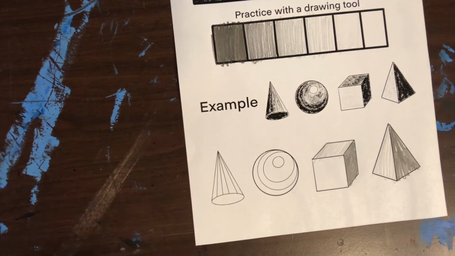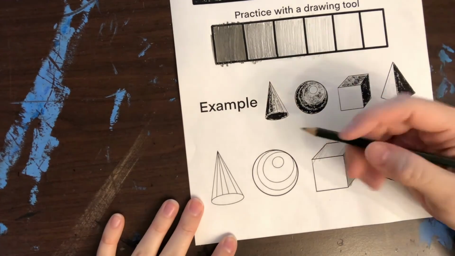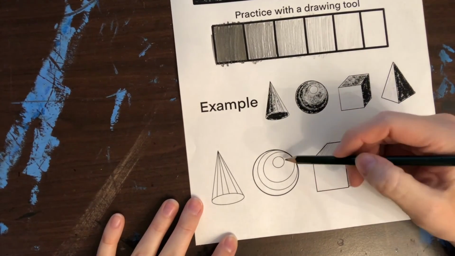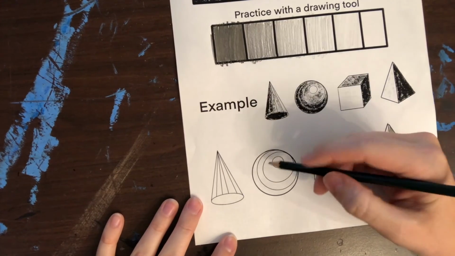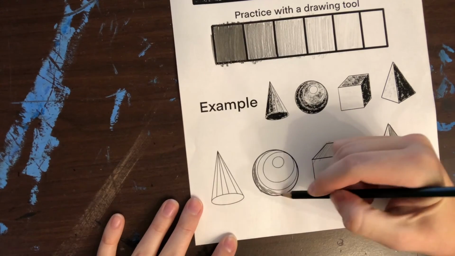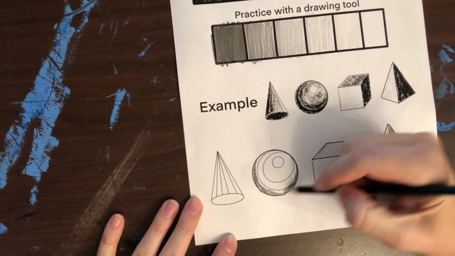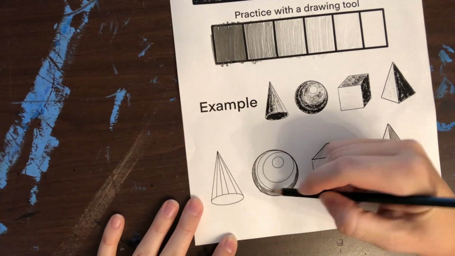Circles are a little bit more complicated, or spheres, I should say. And so for the sphere, we actually have to start at the bottom. We're gonna pretend like the light source is somewhere over here, and that means that the whole outside of this would be shaded the darkest. So I'm gonna take my pencil and see if I can color this bottom ring dark, dark as I can get it, super dark.